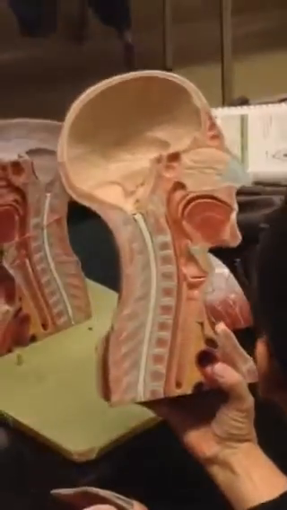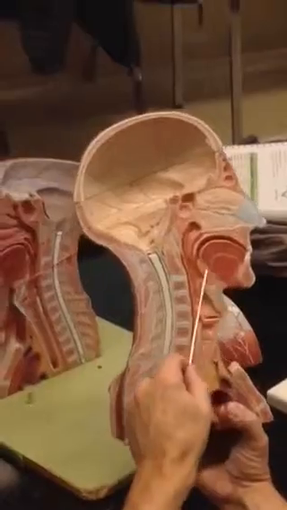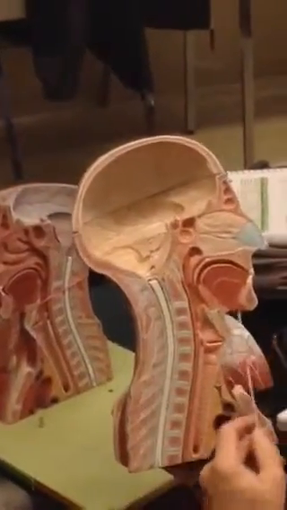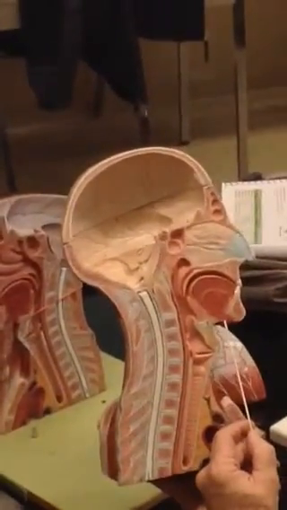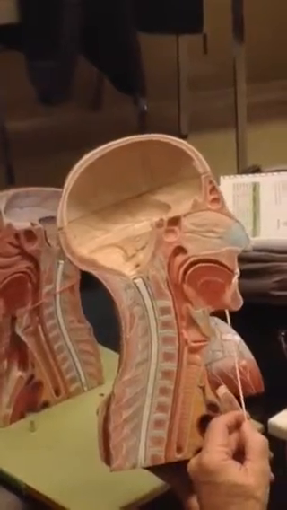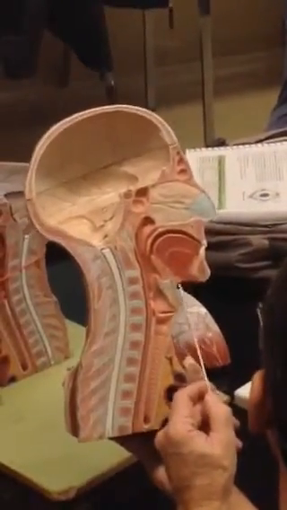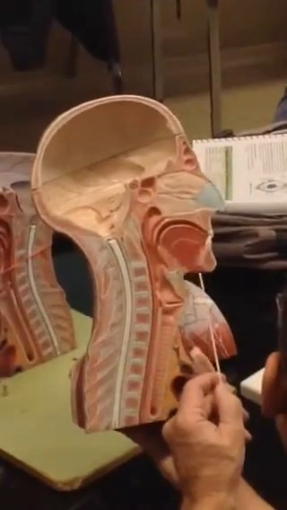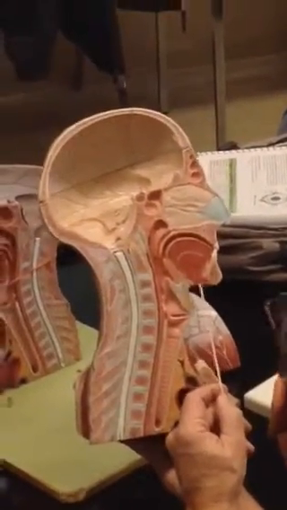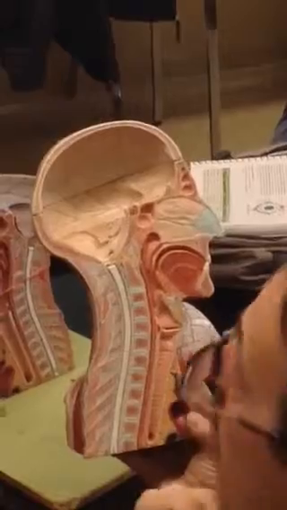If we turn this model around like this, we're looking into the oral cavity. Here's the tongue. Underneath the tongue is going to be the floor of the mouth. So this flat muscle right here is the mylohyoid. You can follow it underneath when you look at the model in a minute. This will be a flat surface right here. This is all mylohyoid forming the floor of the mouth.